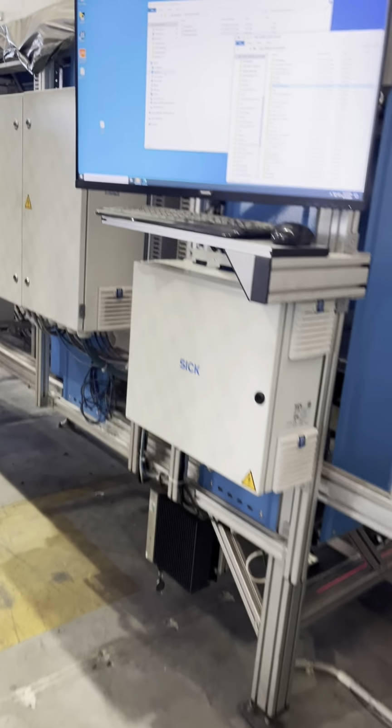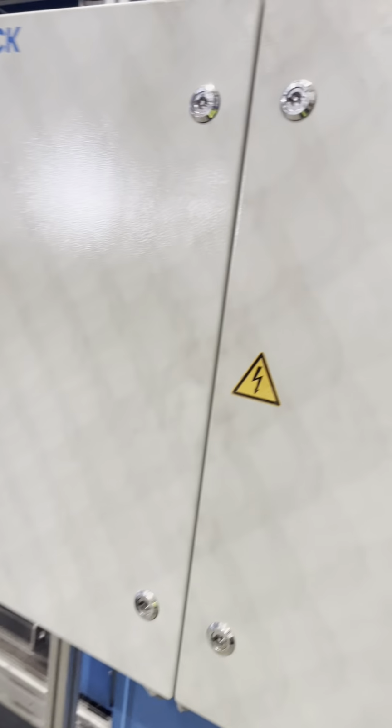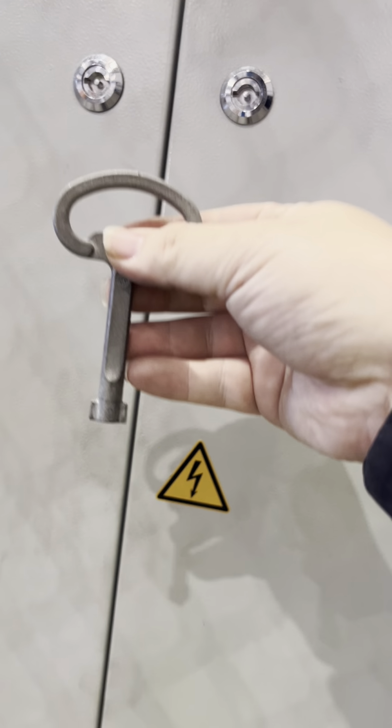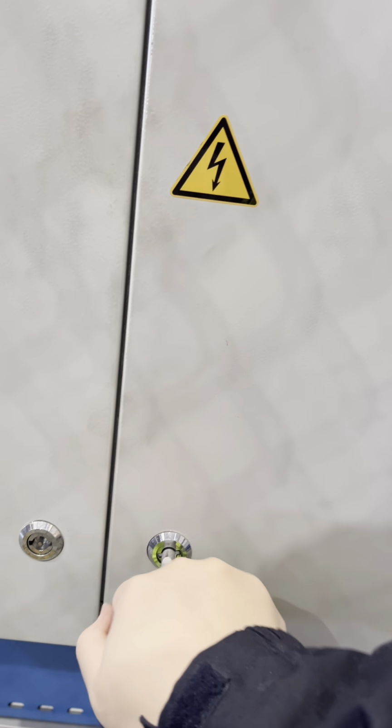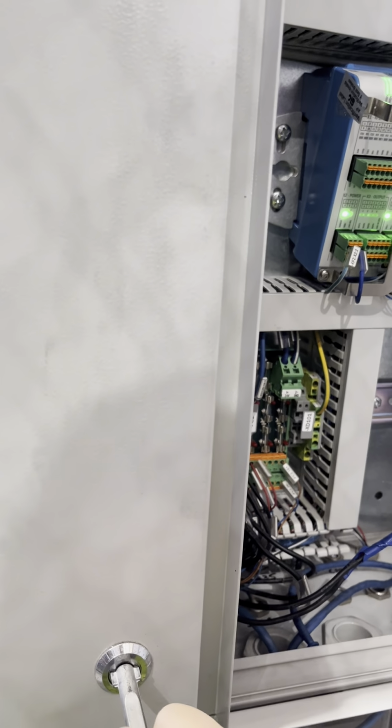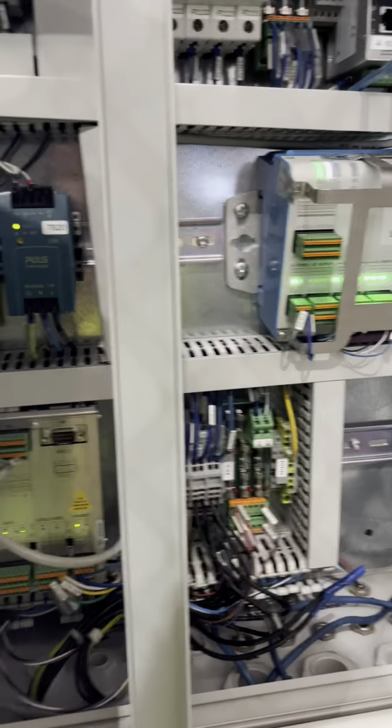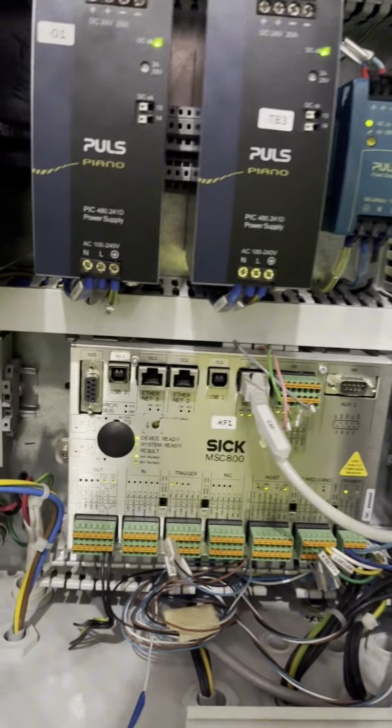First thing is to check the system connection. Please find the cabinet which contains the SIG controller and ask for the key to open the cabinet. This time, the controller we are working on is a MS800. It looks like this.